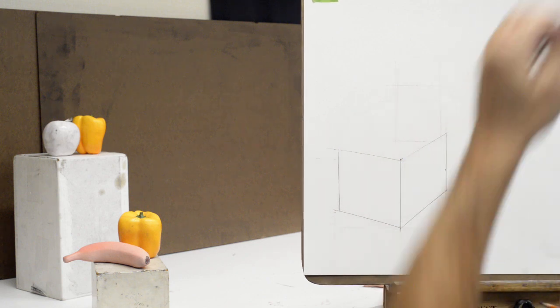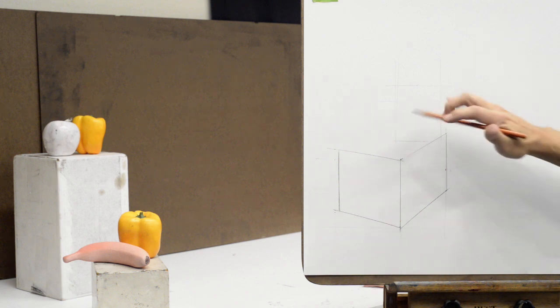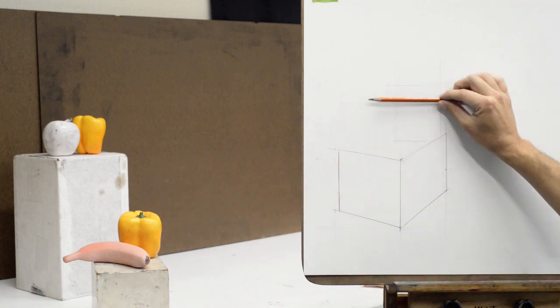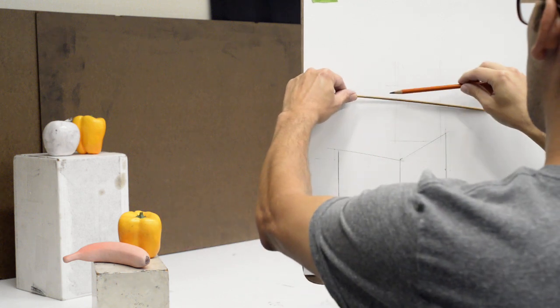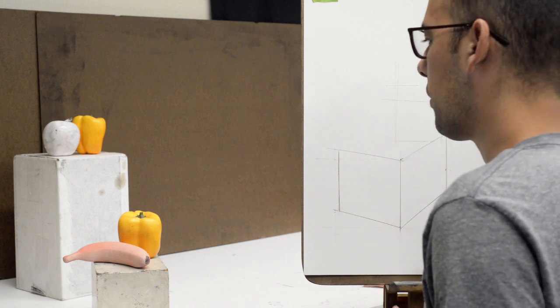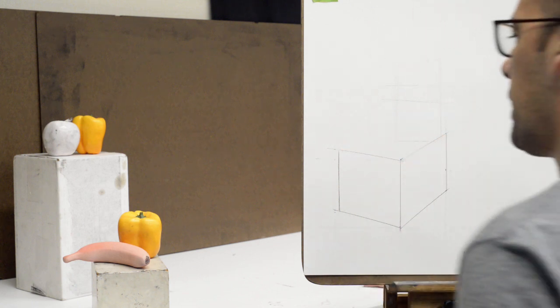So I'm pretty close. That plane shift also is telling me that that side of the bell pepper seems to be kind of tilted a little bit that way. Like that. And the bell pepper is not quite a cubic form. It's actually kind of triangular.